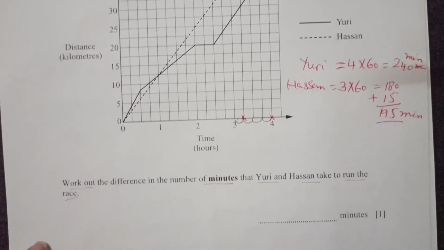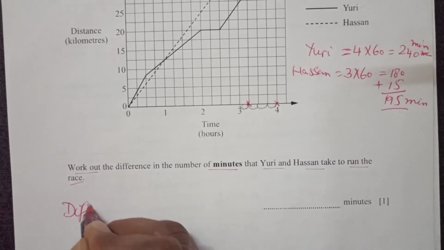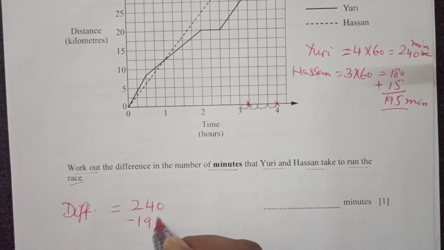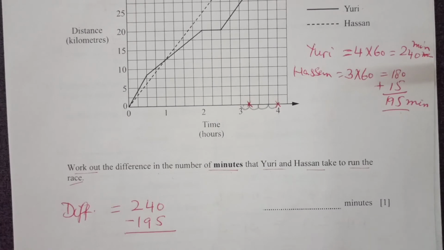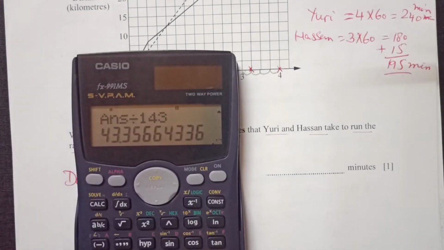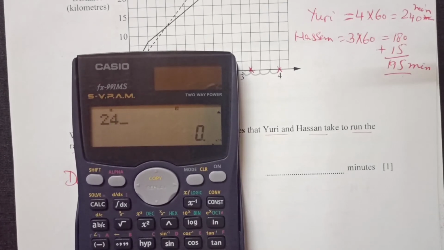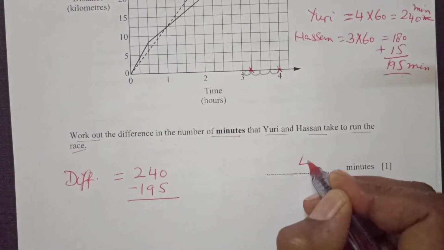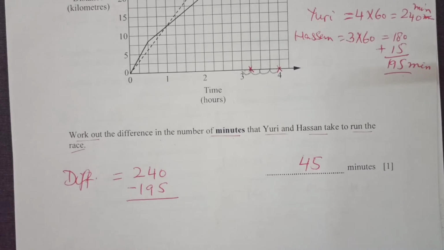So we are going to take the difference. It is 240 minus 195. So the final answer is 45. This is 45 minutes.